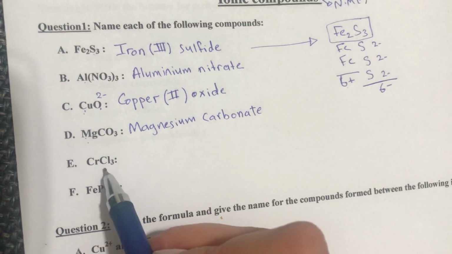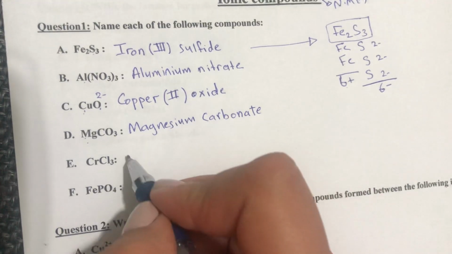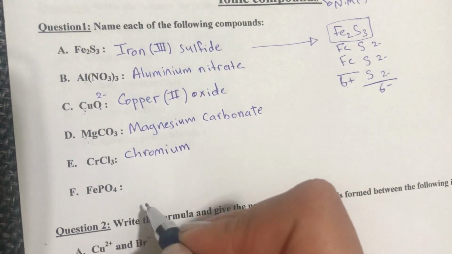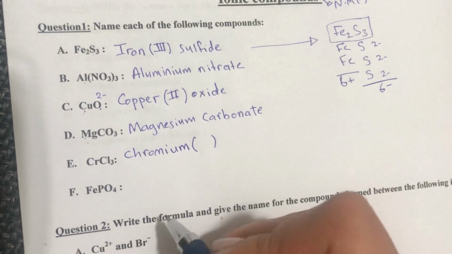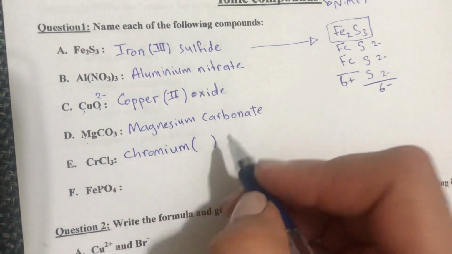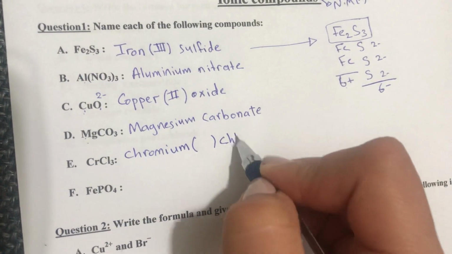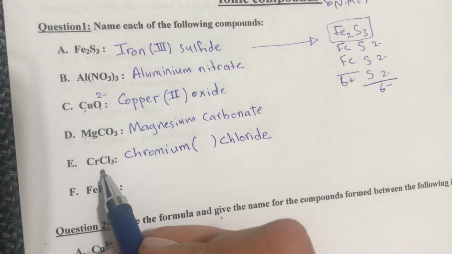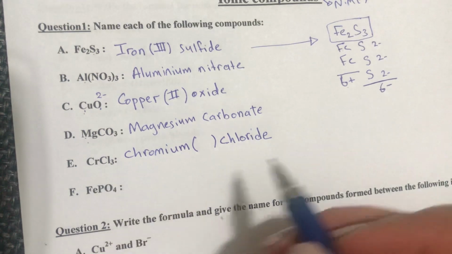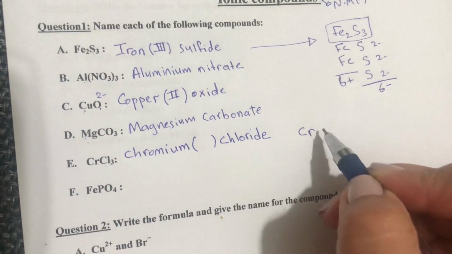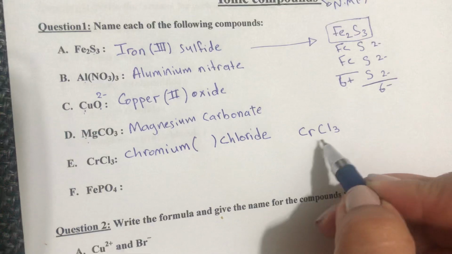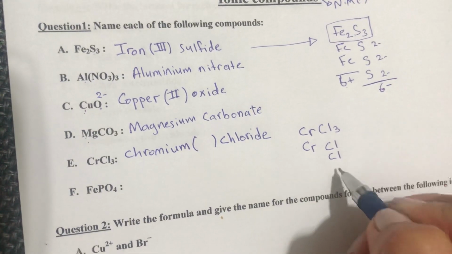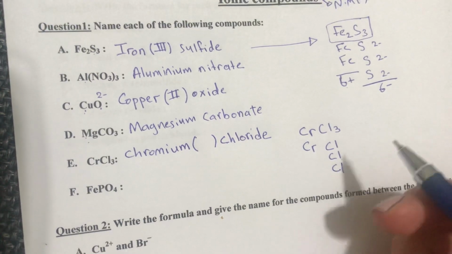Now CrCl3. Cr for chromium. It's a transition metal, so you have to write the charge. And Cl, it's a non-metal, it must end with IDE, so chloride. So what is the charge of chromium? Here in this compound, you have 1 chromium atom and 3 chlorine atoms.